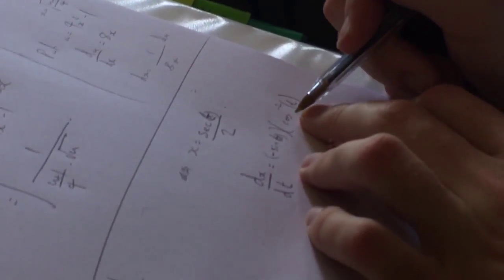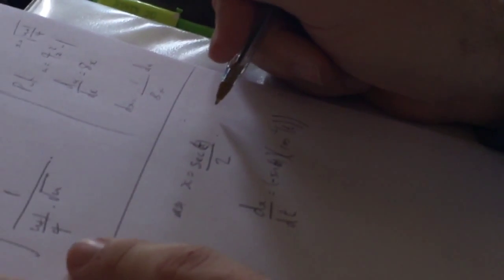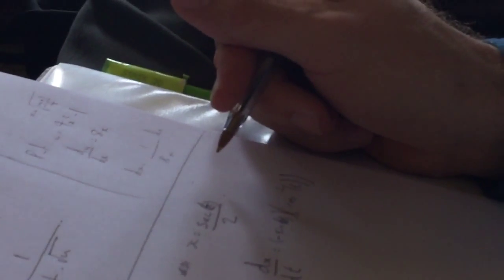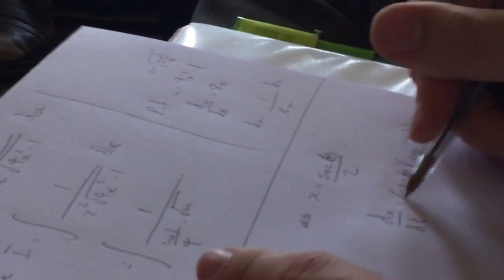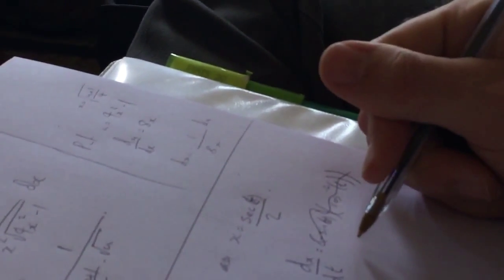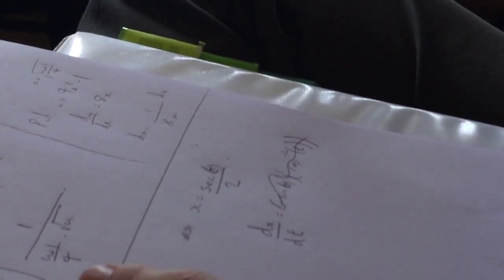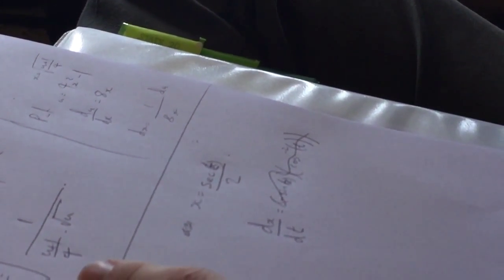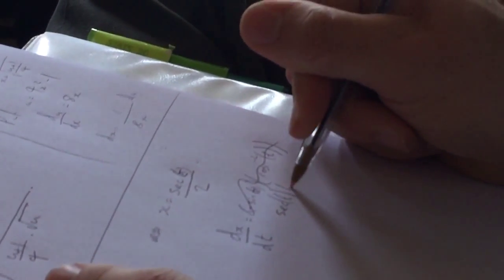Minus sine t over cosine squared t. Oh dear. I think it's sec x tan x. Do I remember that correctly? The derivative of sec, is it secant tan? Yeah, I think that's right. It's secant t tan t over 2.